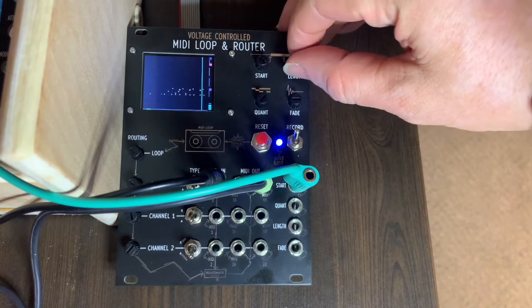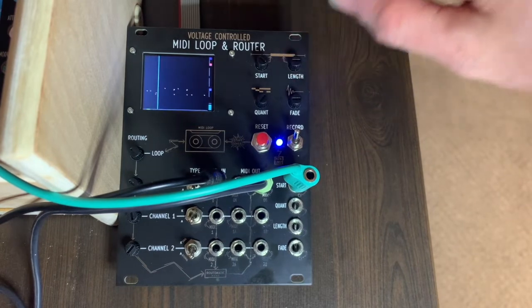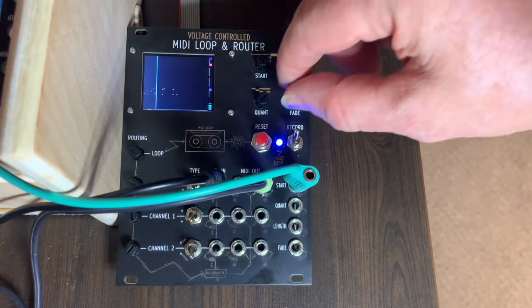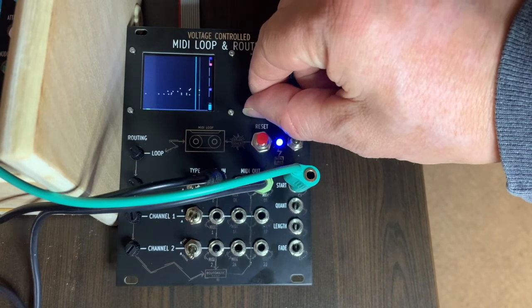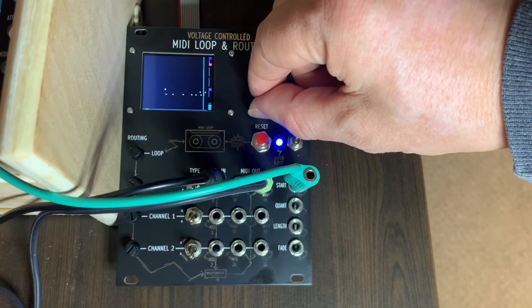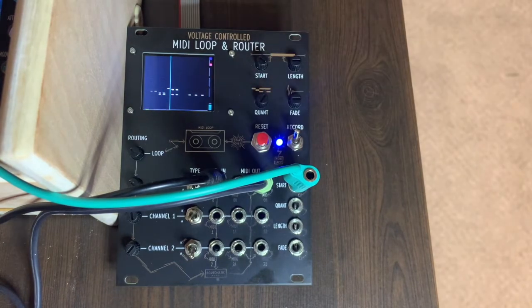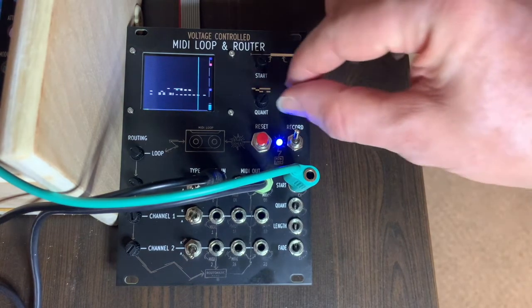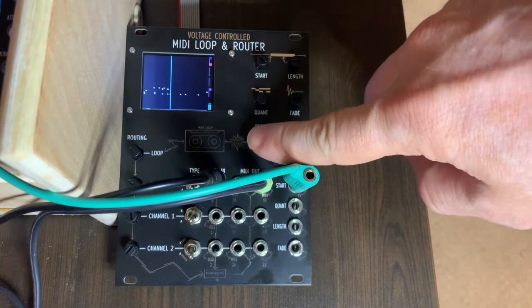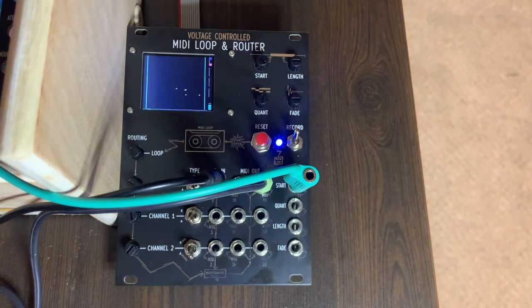And of course you can change the length of the loop. And you can change the level of quantizing. And of course, when you're done, you can just reset the whole thing by pushing the reset button. And then from there, it just starts to rebuild the loop.